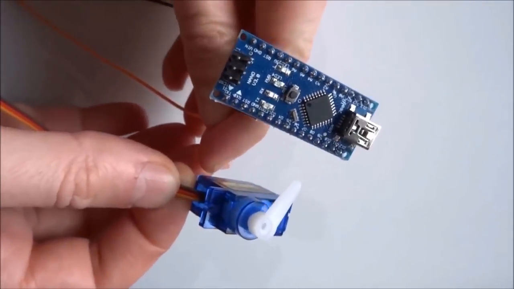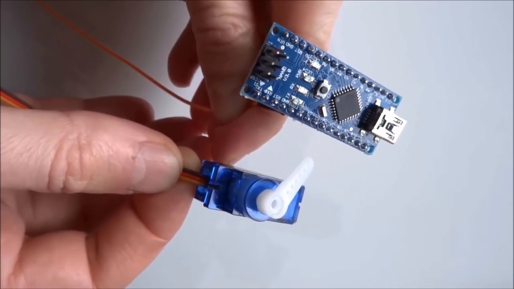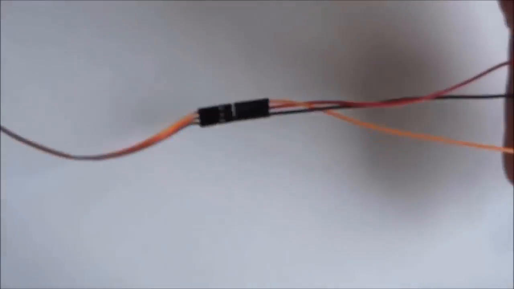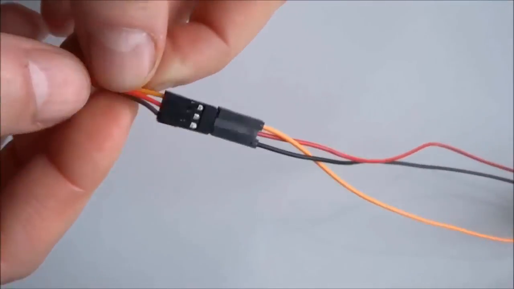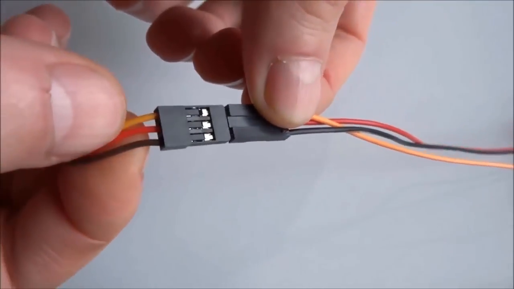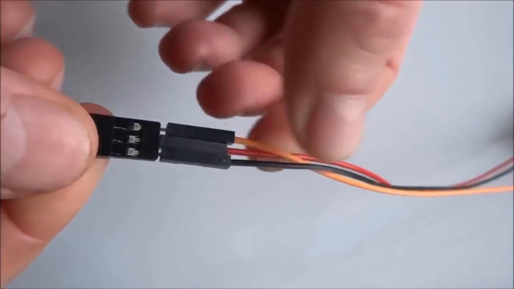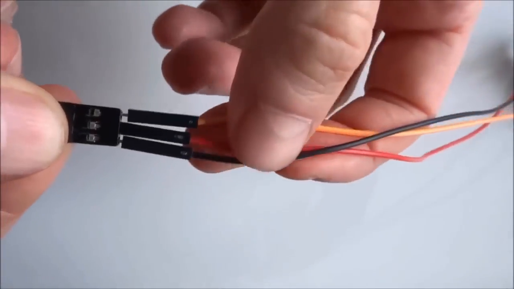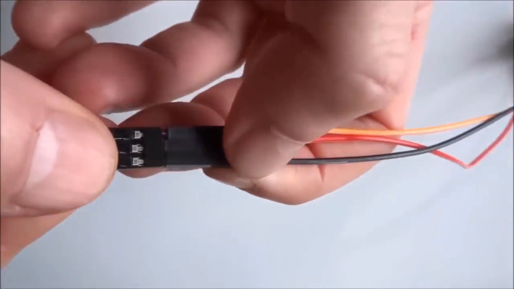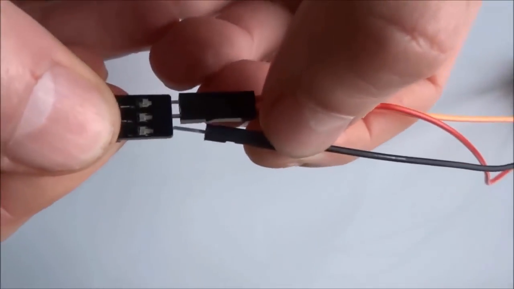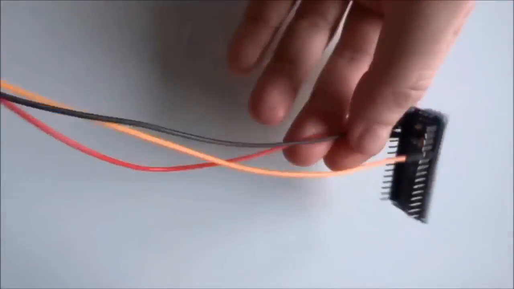In this project, we'll connect a servo to our Arduino Nano and we'll control it with a sine wave generator. The servo has 3 wires. The brown wire is ground, the red wire is power, and the orange wire is the control signal. The wires end with a female connector, and we'll use male to female jumper wires to connect the servo to the Arduino Nano.